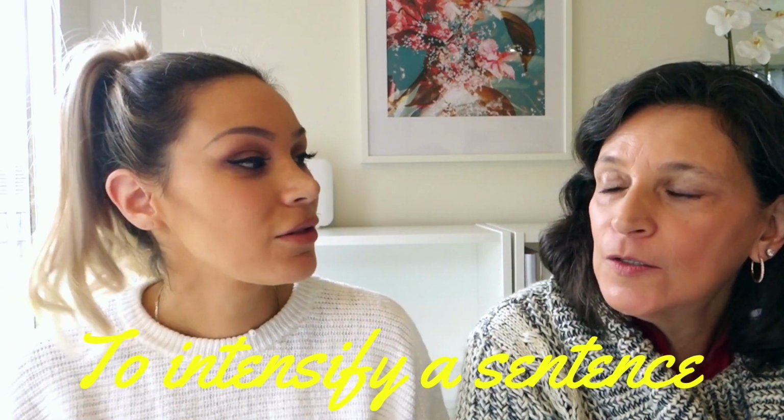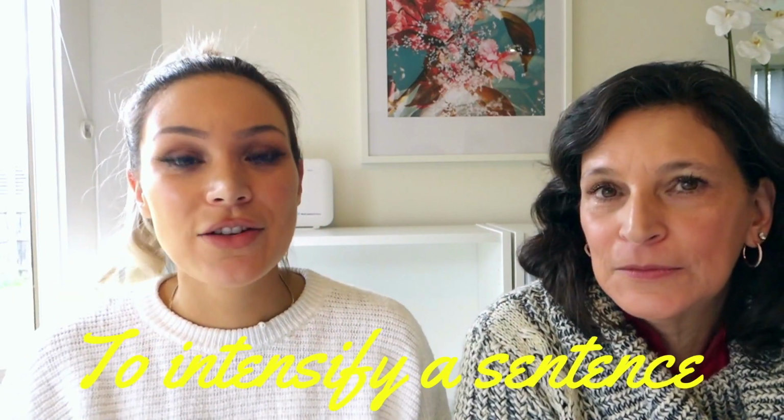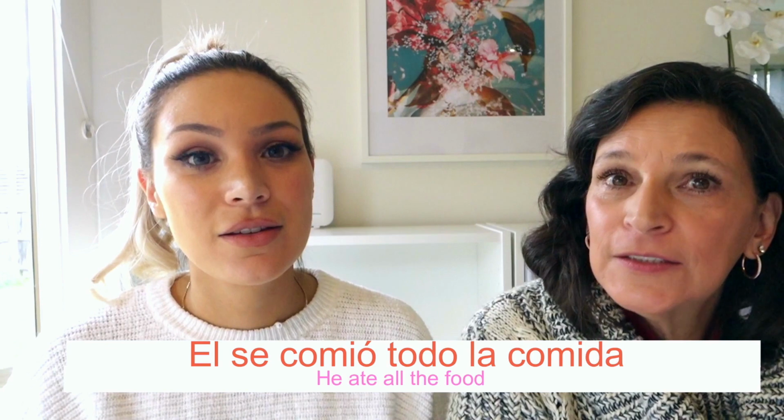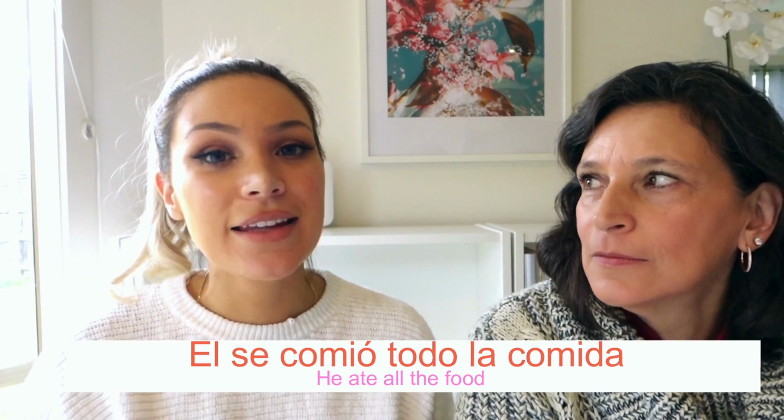We have our last example. The last example is with se as intensive, to describe something with a bit more intensity. Él se comió toda la comida. Él se comió, he ate toda la comida, all the food. We could say él comió la comida, he ate the food, but when we add se, it just intensifies it. He ate all the food, like too much food. Él se comió todo, like, oh, he ate everything. Can you see how it makes it more intense?